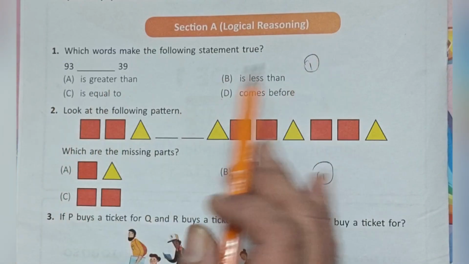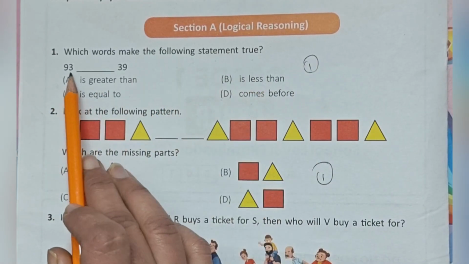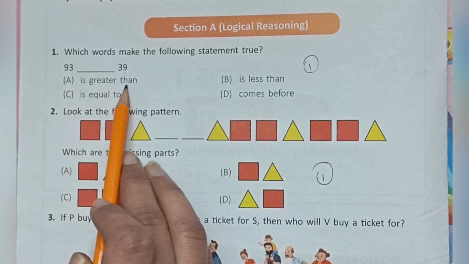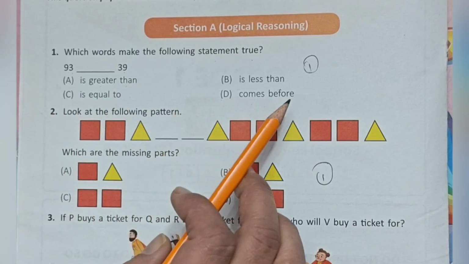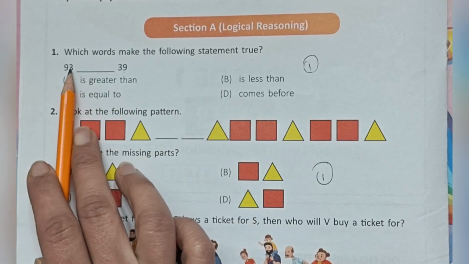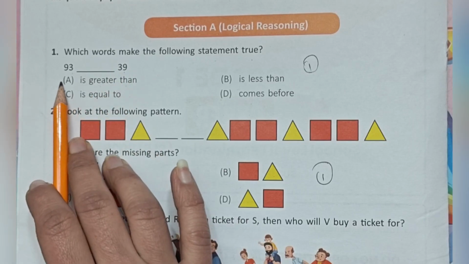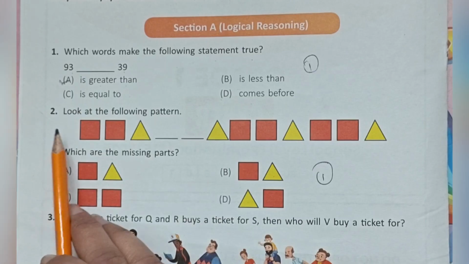Question number 1. Which words make the following statement true? 93 ___ 39. Options given are is greater than, is less than, is equal to, comes before. As we know, 93 is greater than 39, so option A will complete the given statement. A option is correct.